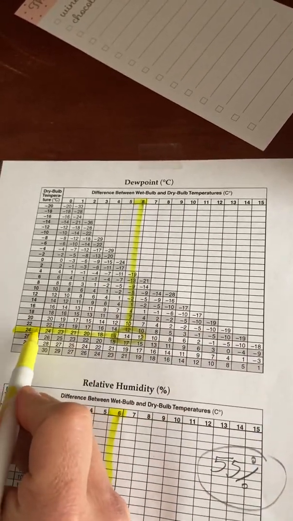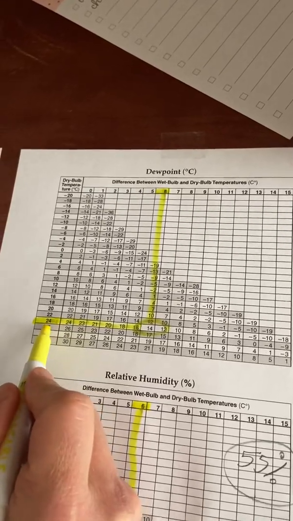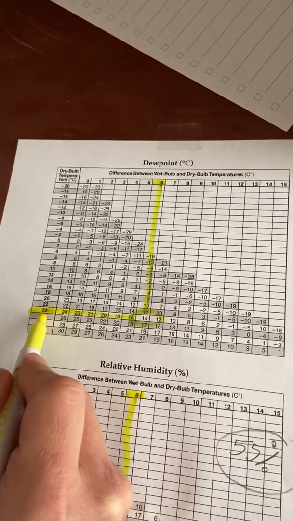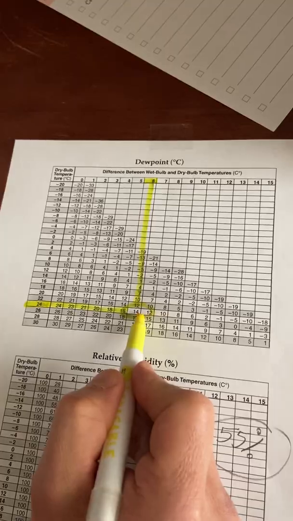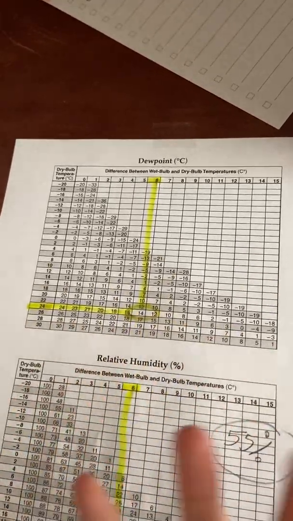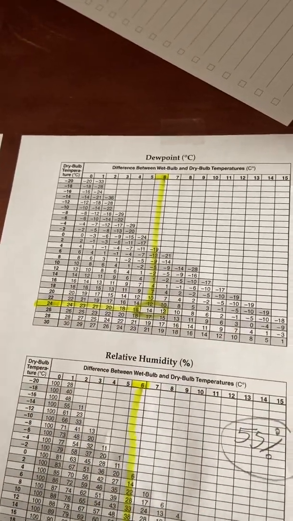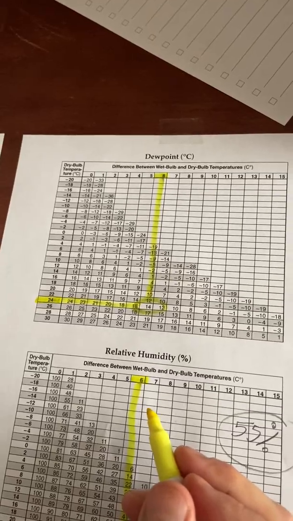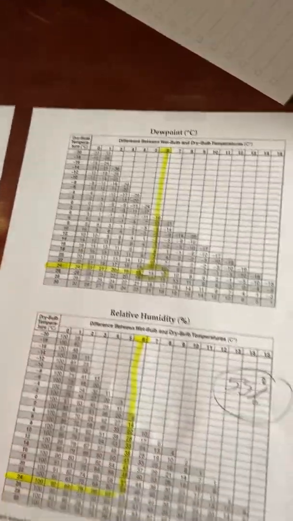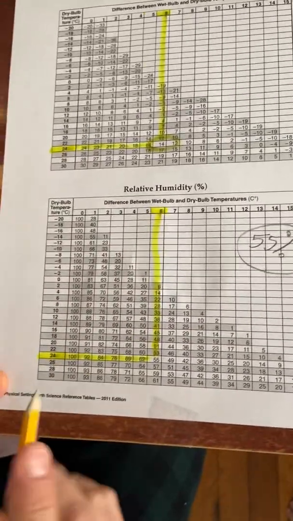So what does that mean? That means that the air in my apartment was 24 degrees. If the air in my apartment had dropped to 14 degrees Celsius, then the surfaces would start to get wet because condensation would begin.